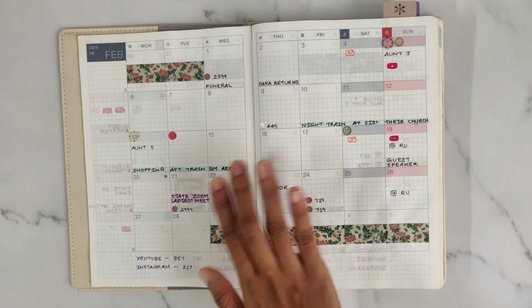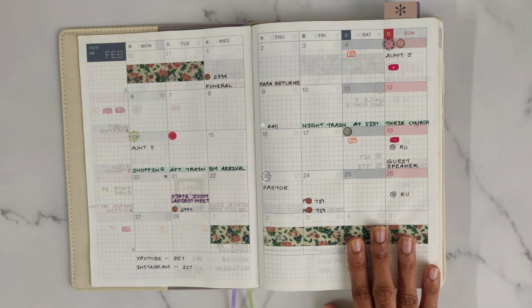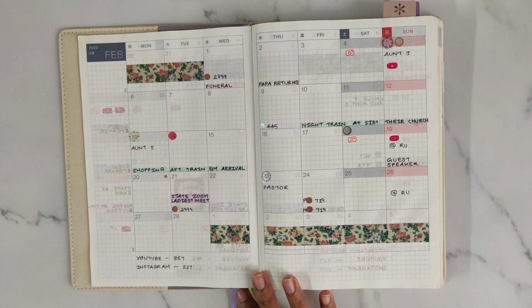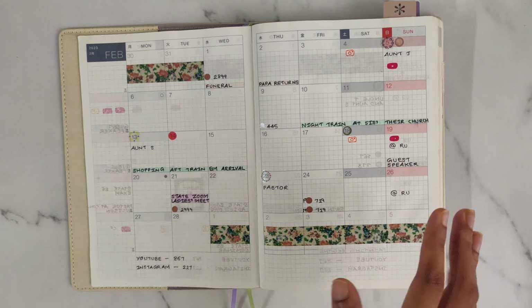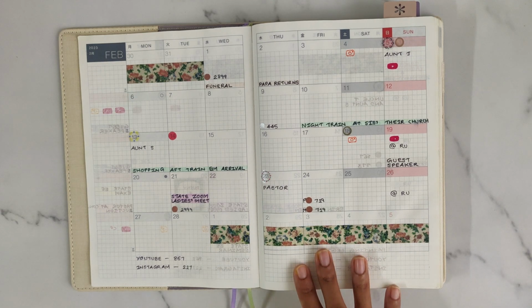I have a key for all of these at the back of my planner because in the initial months like Jan and Feb, I don't really remember which color or which sticker goes with what. But by the time Feb is done, I'm quite aware of what each sticker indicates, so I don't need it beyond that.